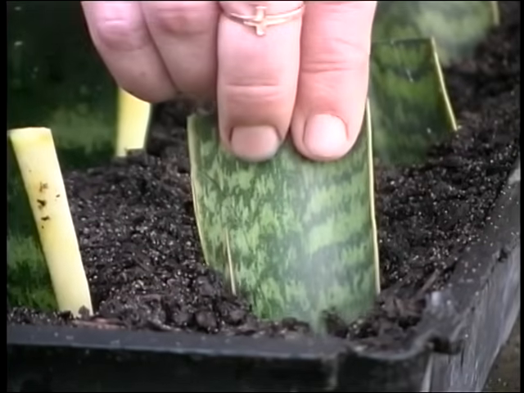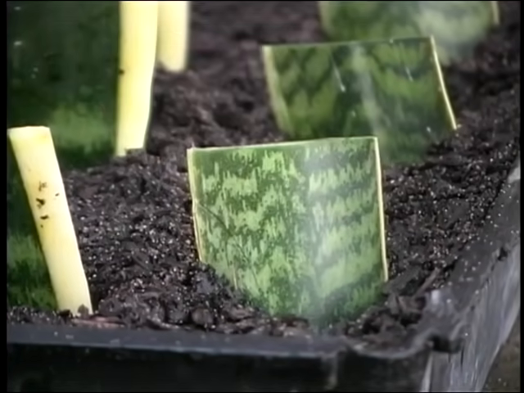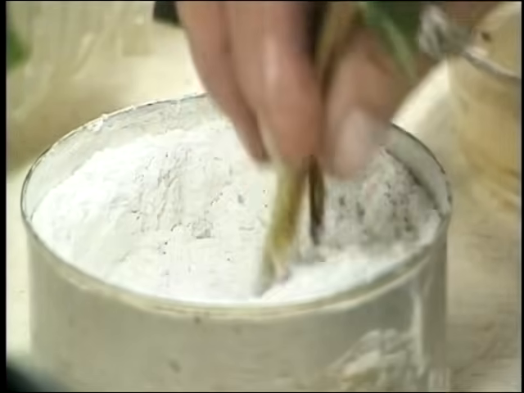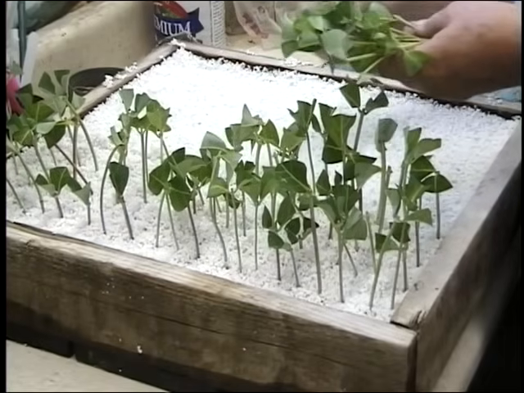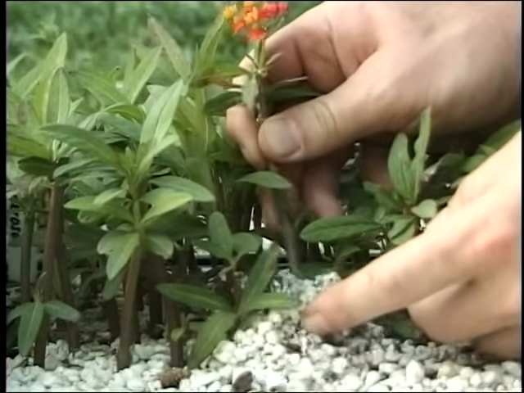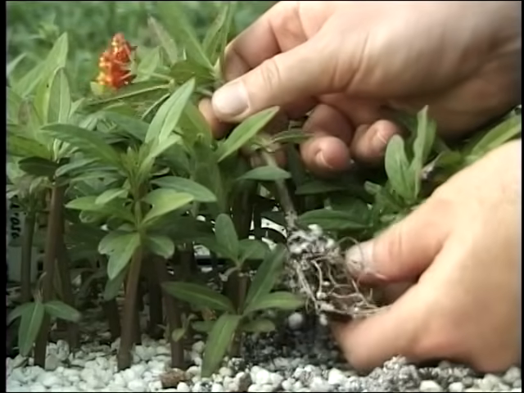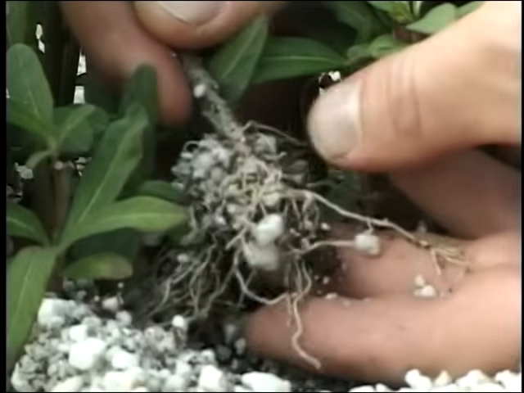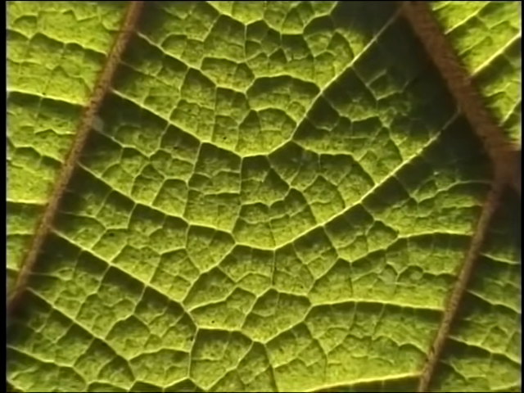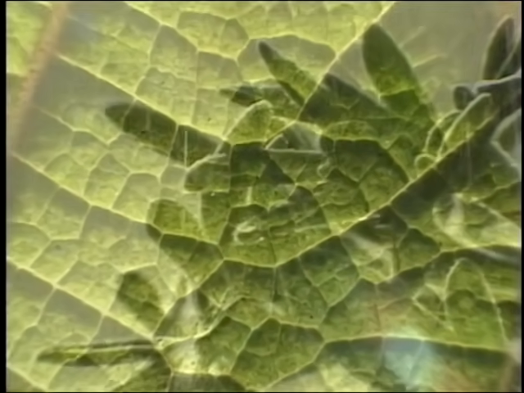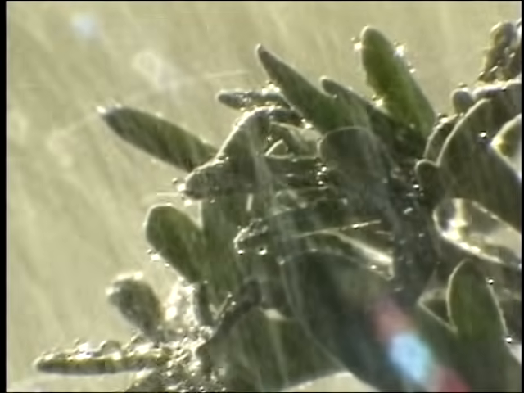By making use of old as well as new methods of taking cuttings, we can increase the chances of successful propagation. In this program, we'll not only demonstrate the skills and techniques of growing plants from cuttings, but we'll also look at the science of cuttings so that we can come to understand how these techniques work.